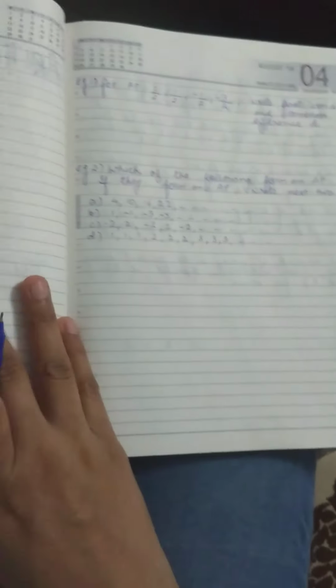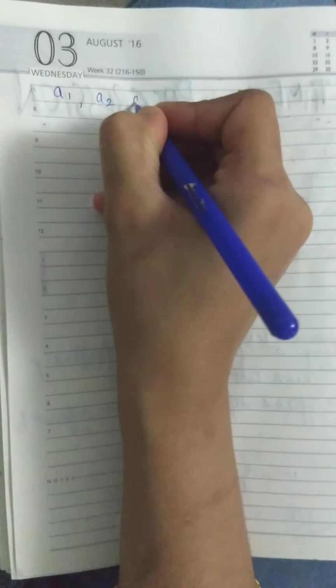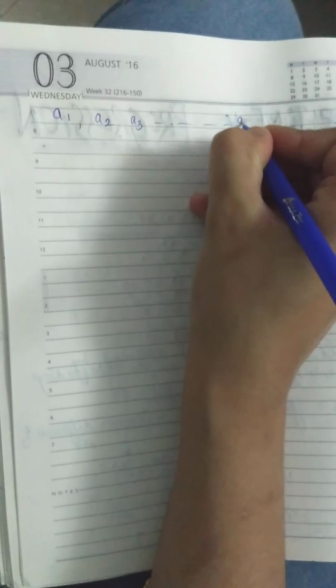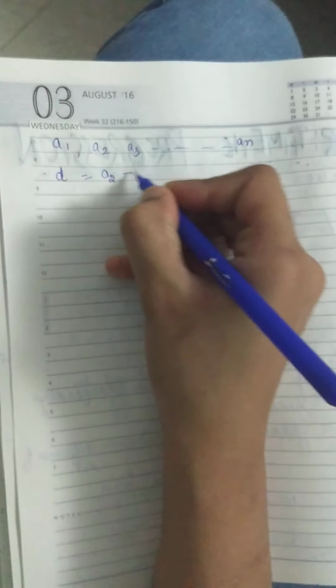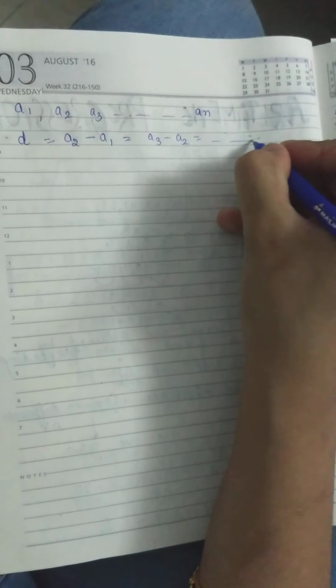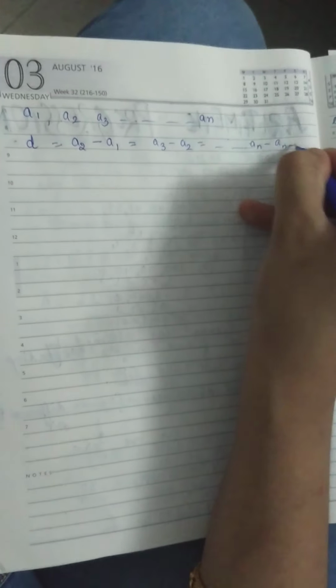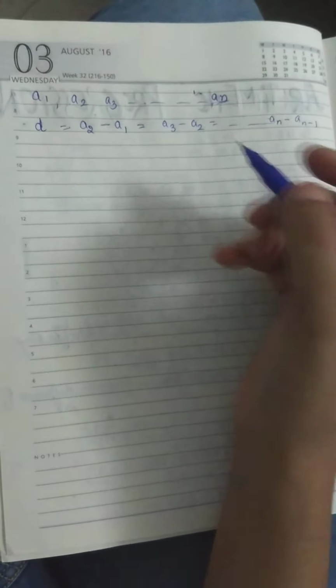If we consider the terms in general form: A1, A2, A3, and so on, AN, then D, the common difference, can be written as A2 minus A1, which is A3 minus A2, or AN minus AN minus 1, that is the last term minus the preceding term.